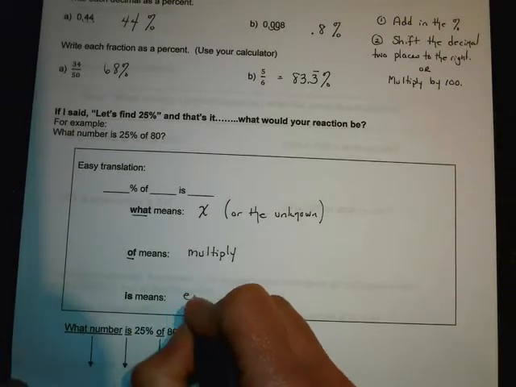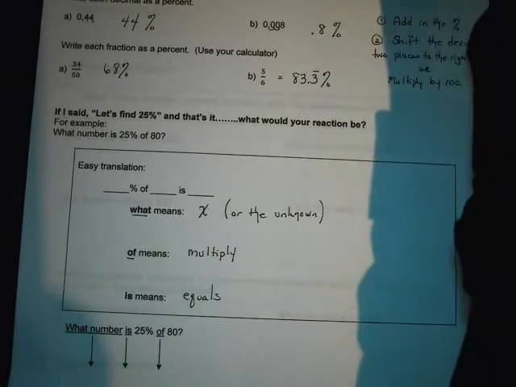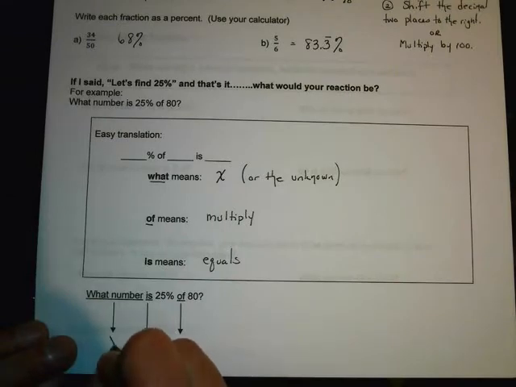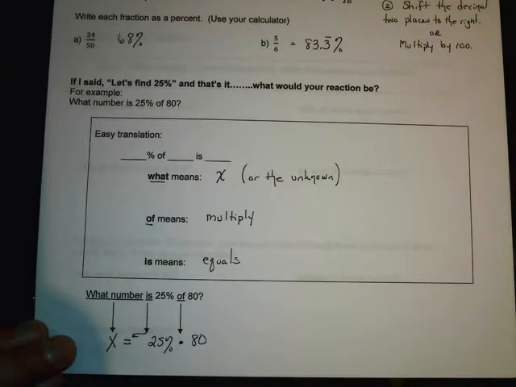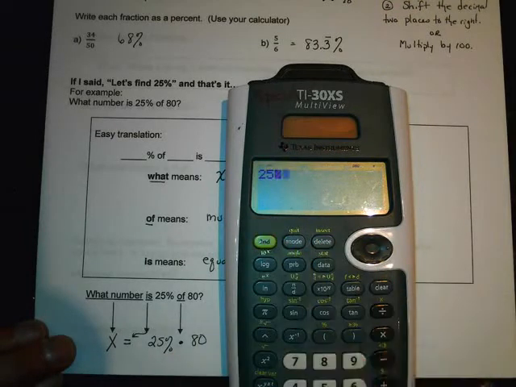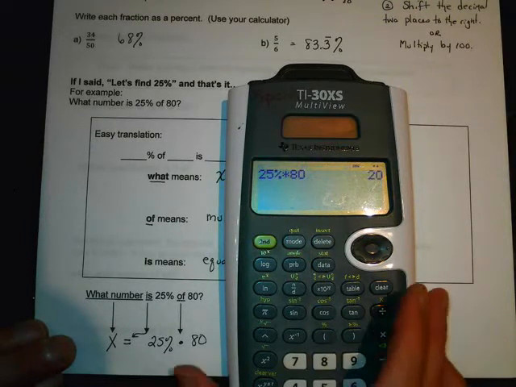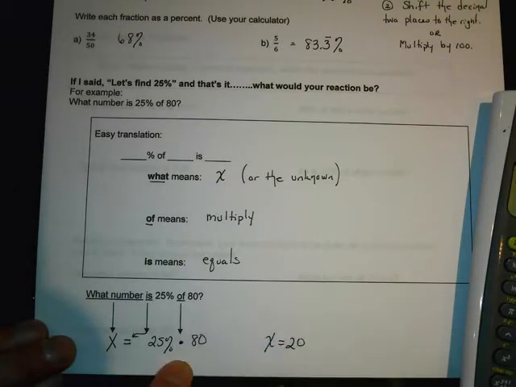So what we're going to do is start taking these statements and putting them into a mathematical equation. So what number is 25% of 80? Well, I don't know. What is 25% of 80? So 25% of 80 is 20. It's much easier to solve these if we can write them out as a mathematical equation.